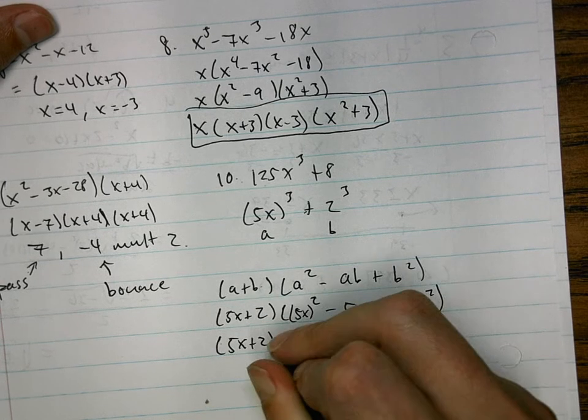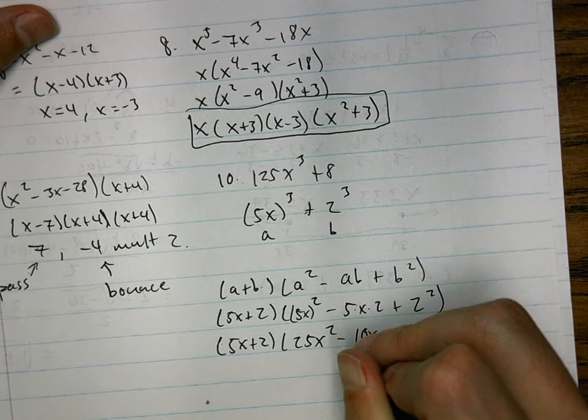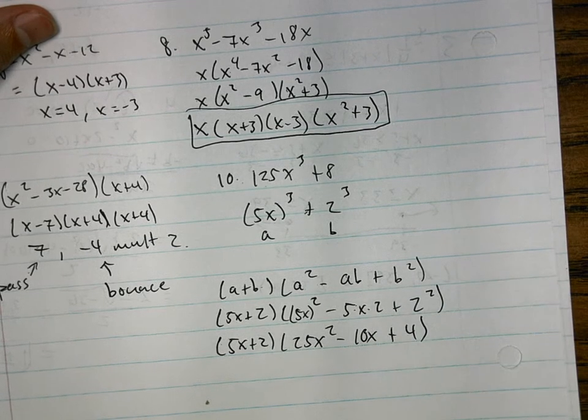And if you clean it all up, (5x) squared is going to be 25x squared. 5 times 2 is 10. And 2 squared is 4. Final answer.